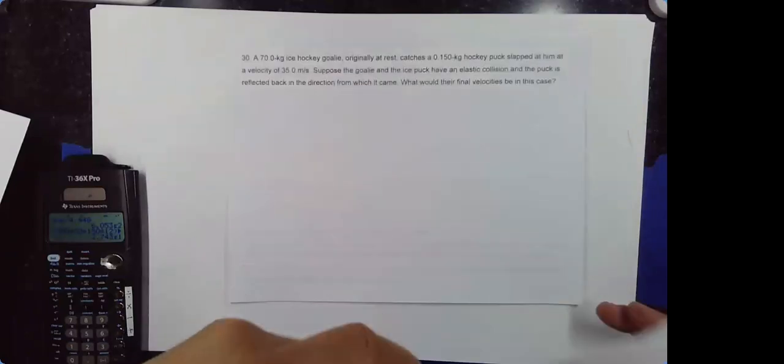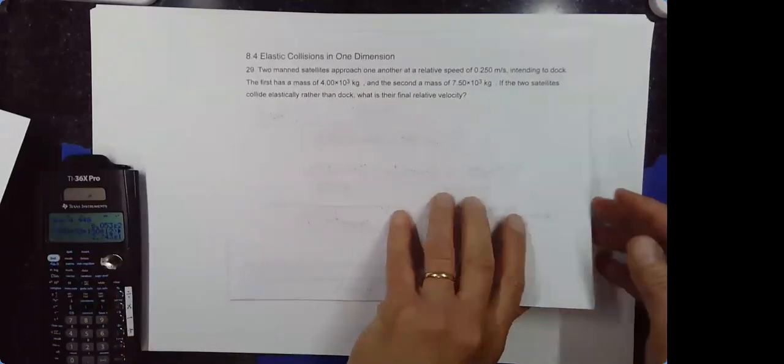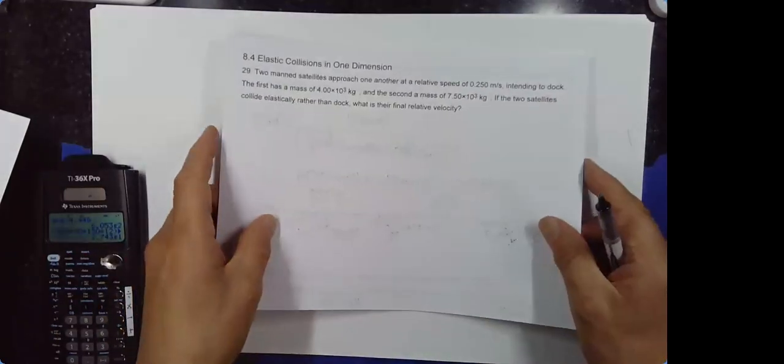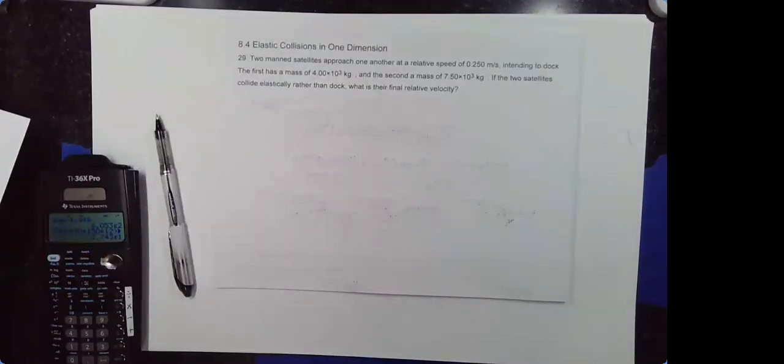Okay, I hope that makes sense. We'll start elastic and take a look at some elastic collisions tomorrow, and do things with that. Okay, that's about enough for today. Oh, I'm going to try to put up some practice problems for the final.